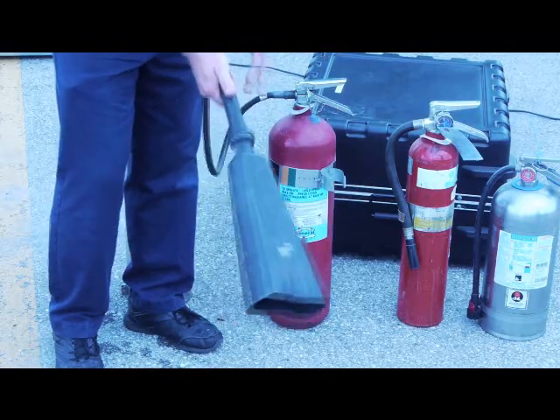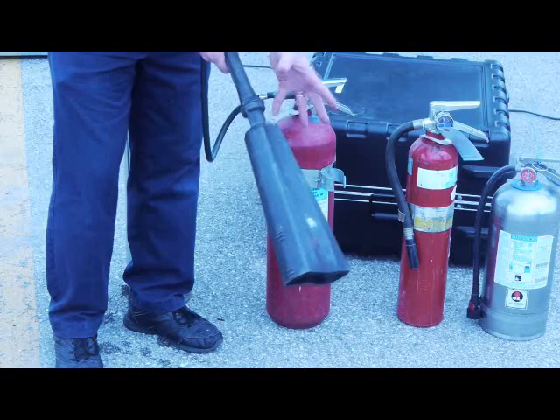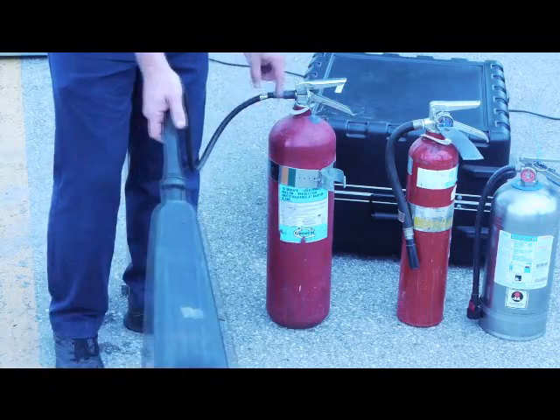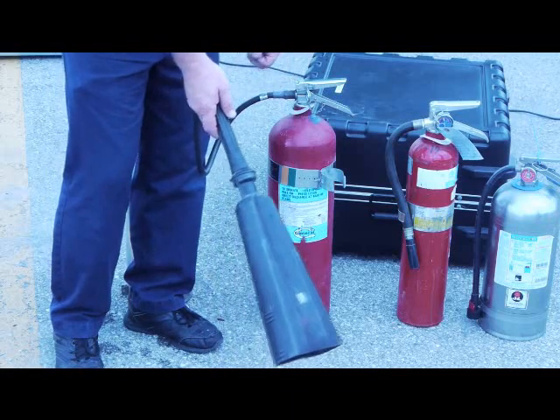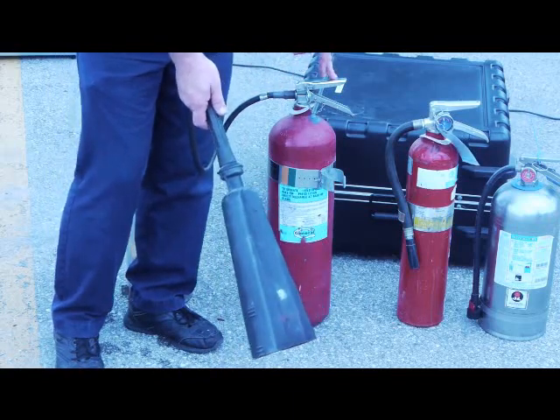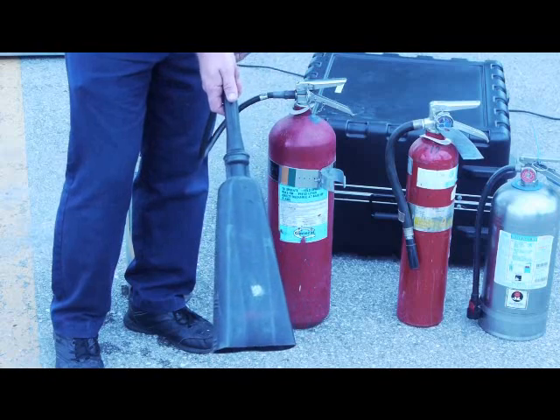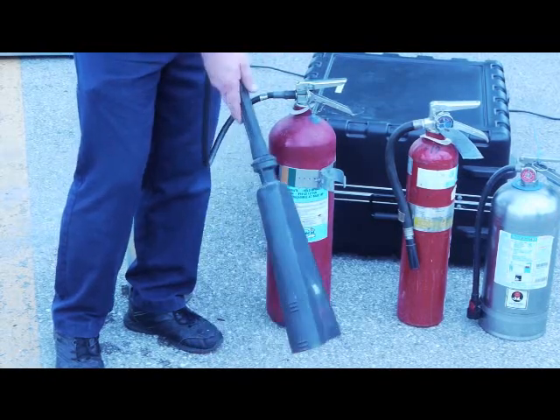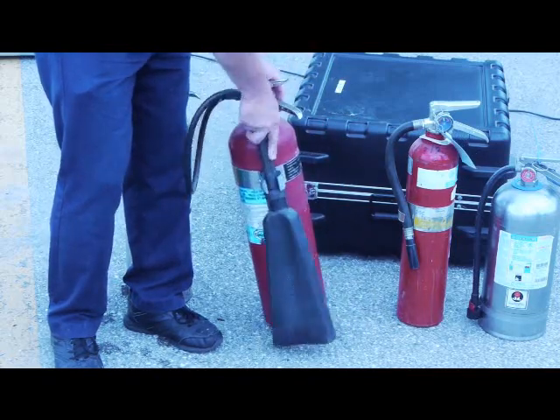It will usually have a plastic horn to help direct the discharge of the carbon dioxide, and then a flexible hose, or it may have a solid metal hose. You want to use care when discharging this so as not to get the cold carbon dioxide on your fingers or touch the cold metal tube, because you could get frostbite from that.